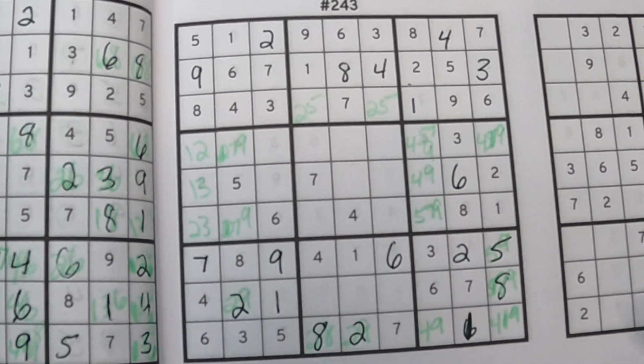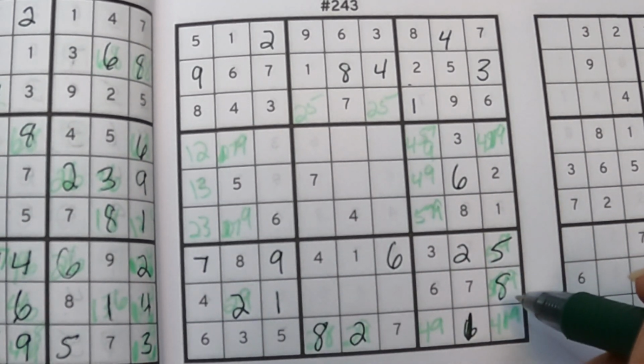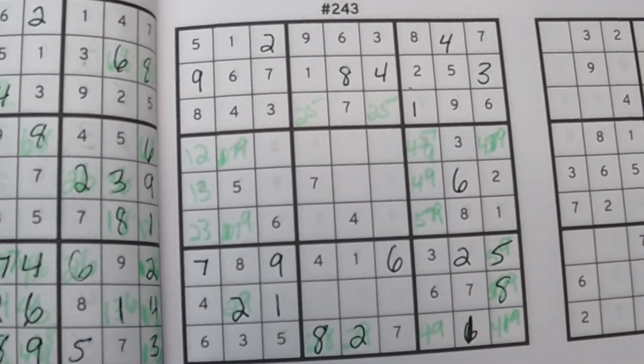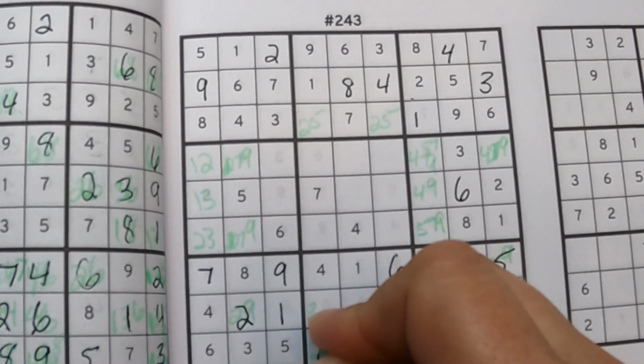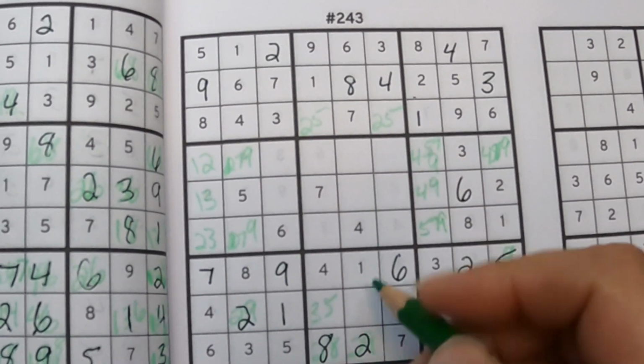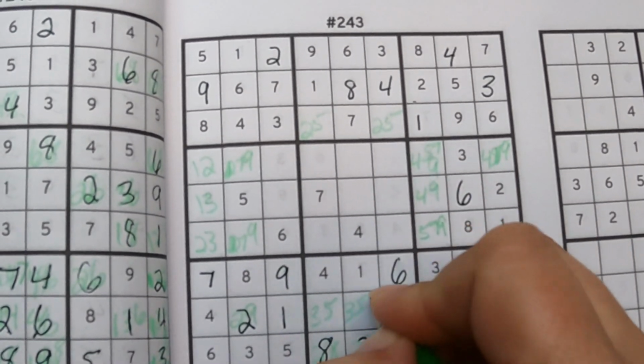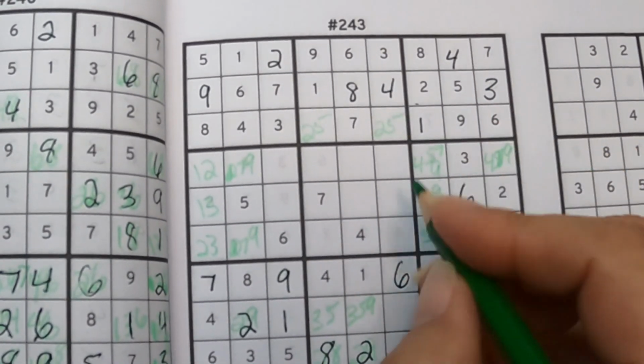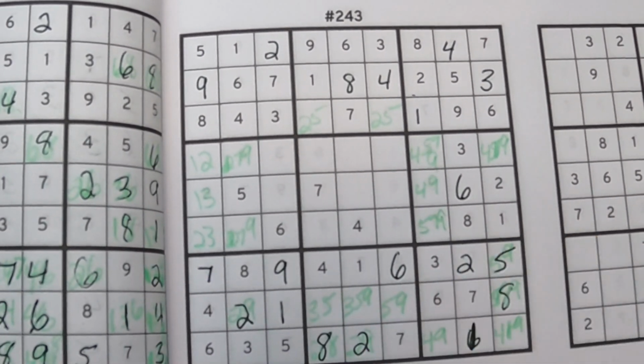For this row now we're missing 3, 5, and 9. Got a 9 here, so 3, 5. No help here, 3, 5, 9. 3 here, so 5, 9.